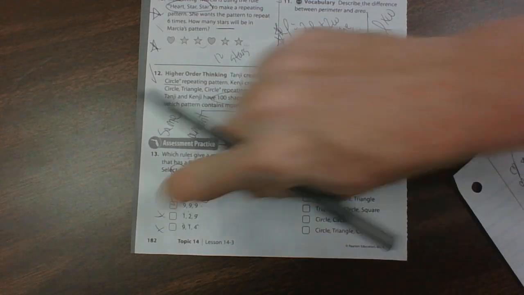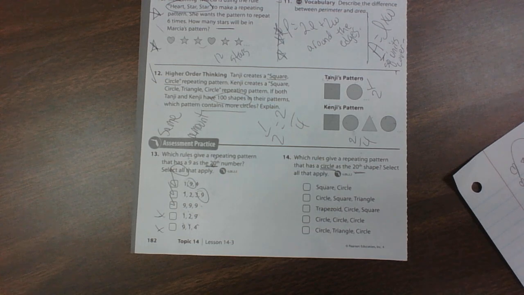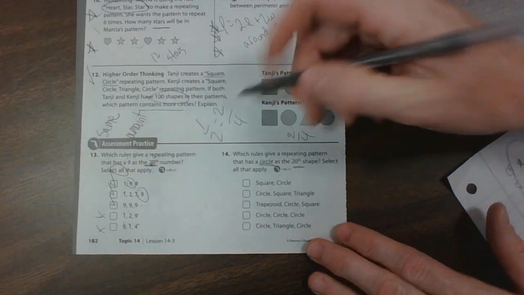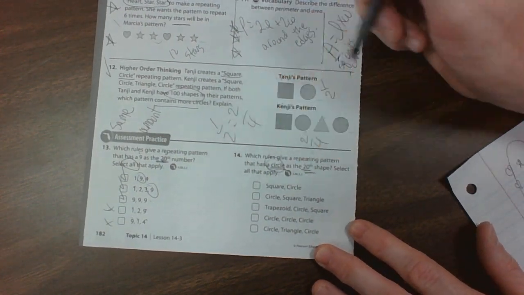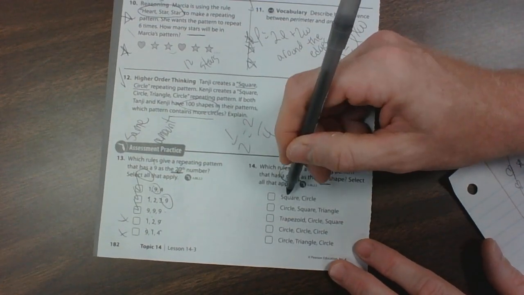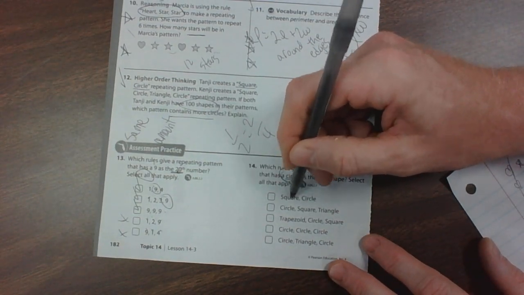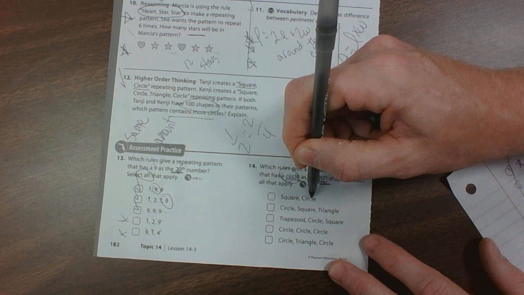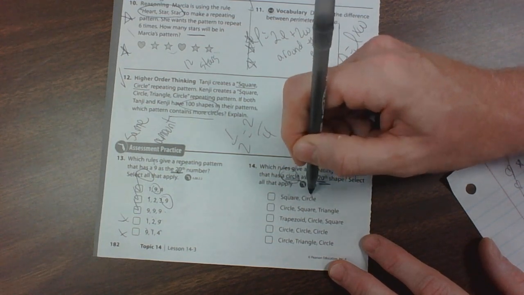Absolutely, we could do it there. But again, if you know how to count to 20, come on, we got this. Same thing here. If we land on a circle and it's the 20th, boom, let's mark it off. 1, 2, 3, 4, 5, 6, 7, 8, 9, 10. Now, all of a sudden, you see something here. Odds, evens, odd, evens. We're going to land on it, aren't we?